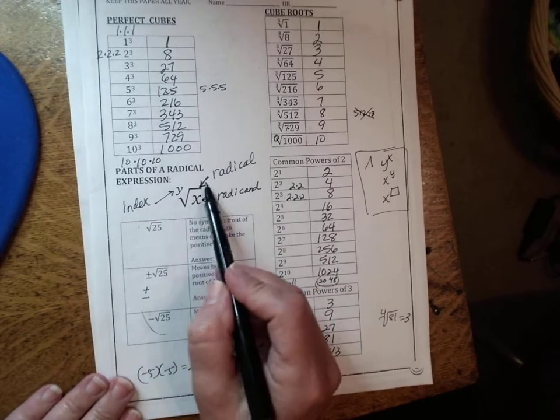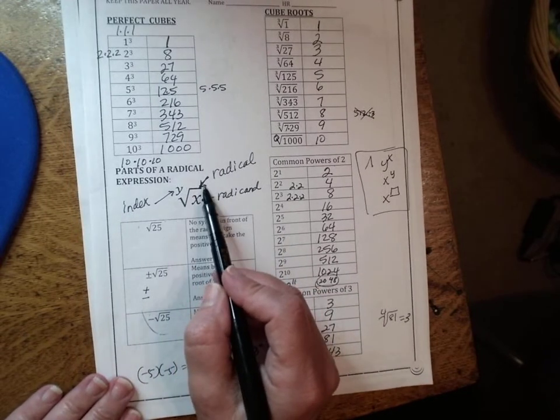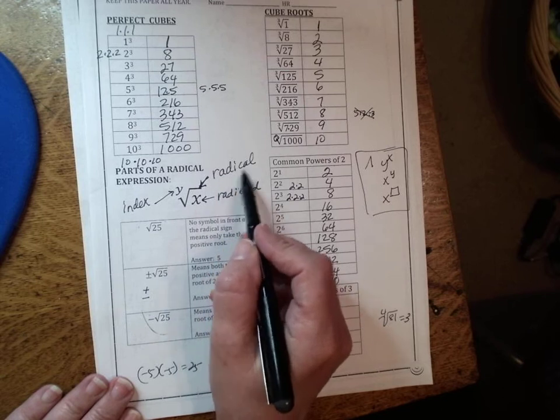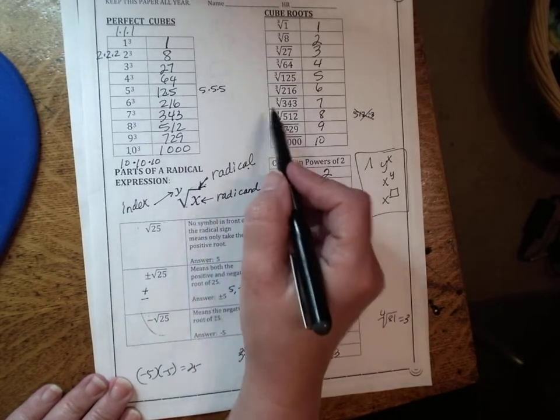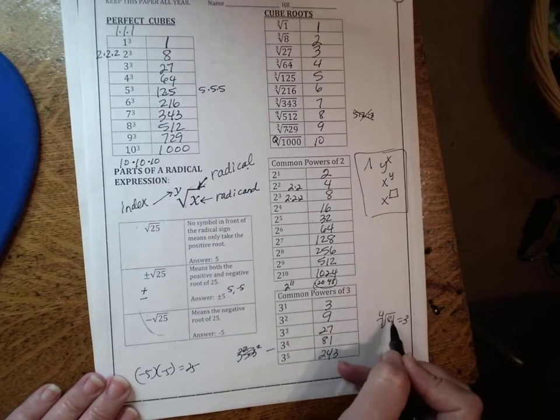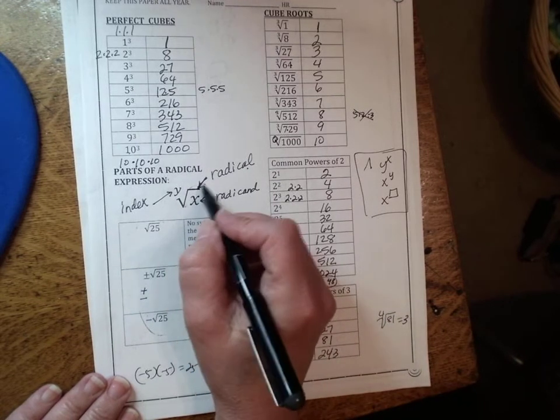This symbol here, a lot of people call it the square root sign, but it's actually called a radical. It's a radical sign, because you can't always say square root, because you might have a third root. You might have the fourth root. Like the fourth root of 81 is going to be 3, because you're looking for what number times itself 4 times. So we can't always call it a square root. So we call it a radical sign.